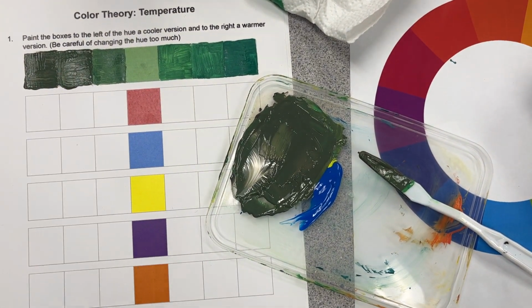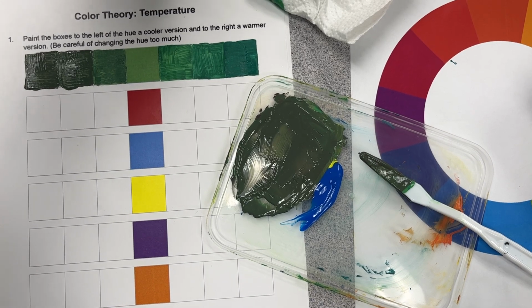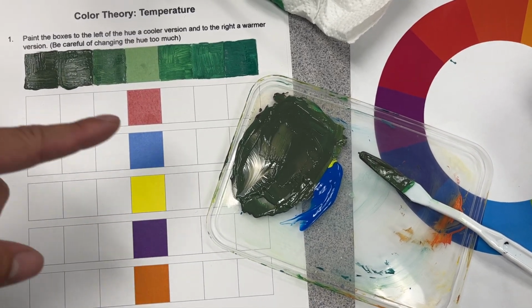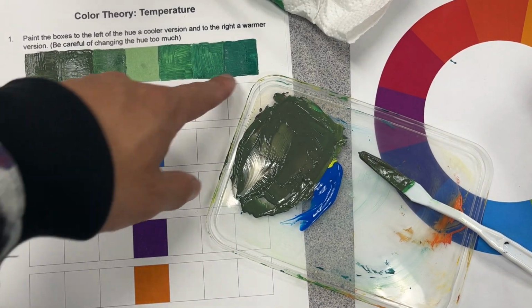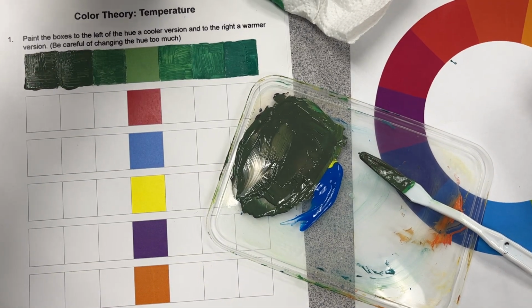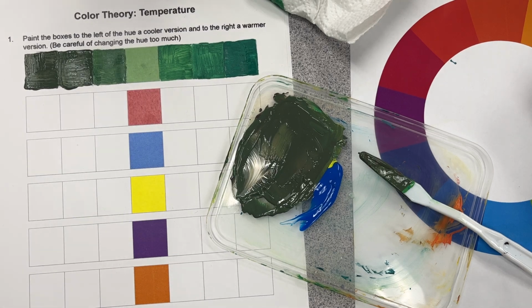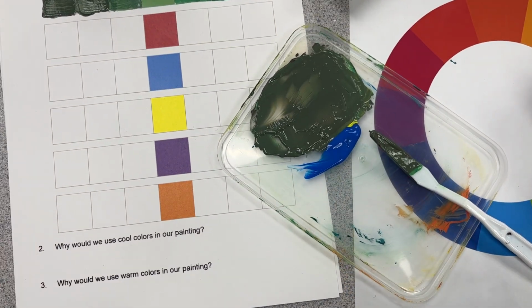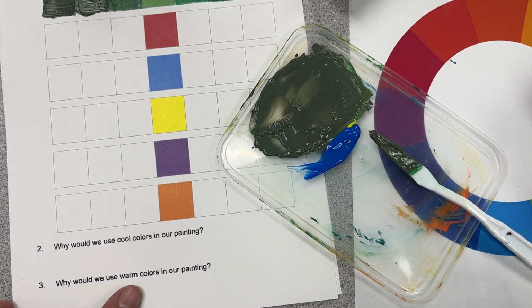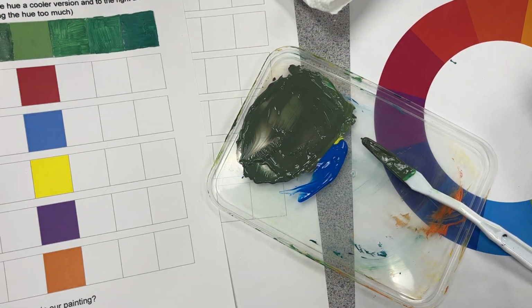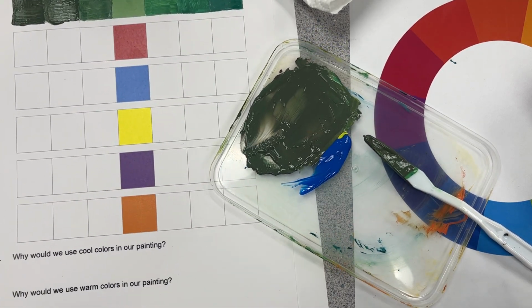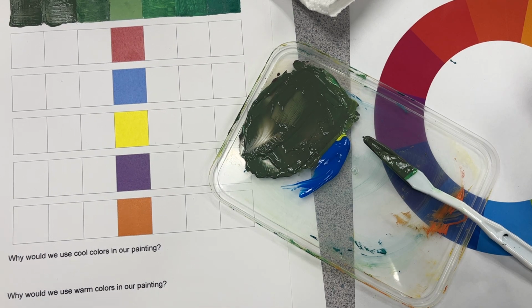So that's my bad. But you know, either way is fine as long as you go cool in one direction and then warm in the other direction. I just did cool in this direction and warm in that direction. It's really up to you. It's fine as long as you get it, okay? So if you need to review the answers to these questions down here, I did mention it earlier, so feel free to go back in the video and review the answers to these questions.